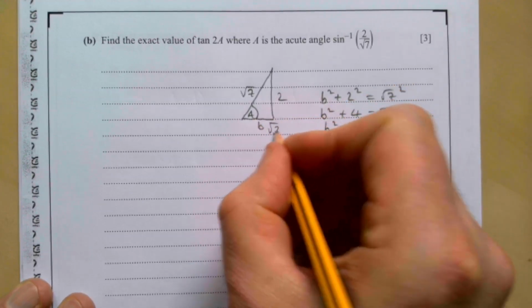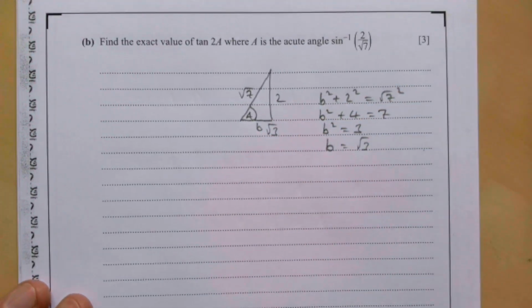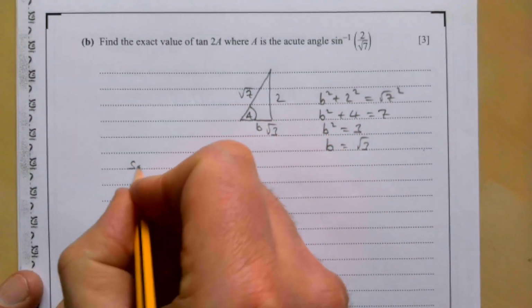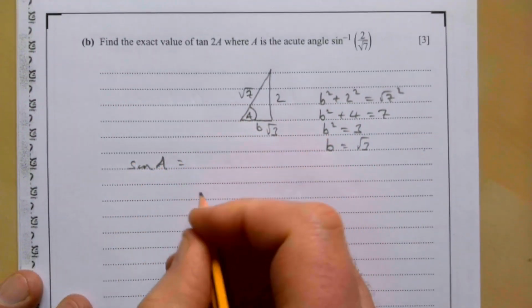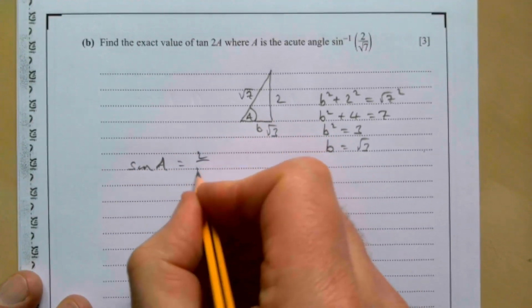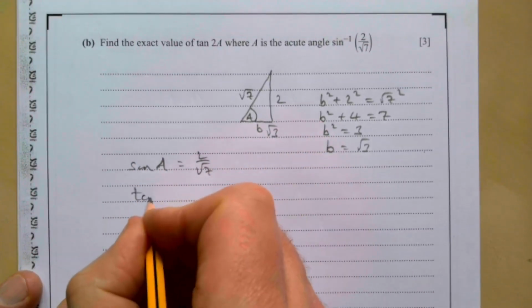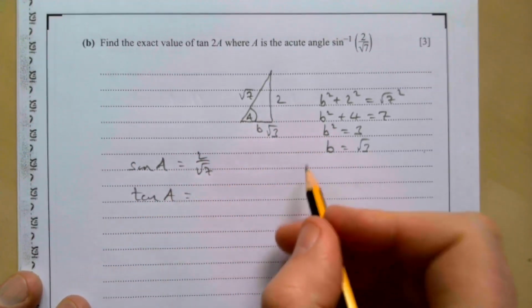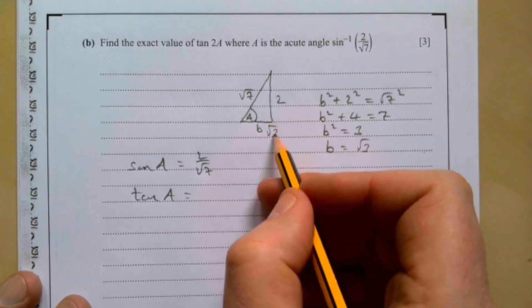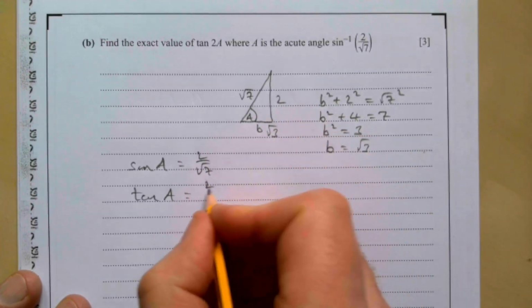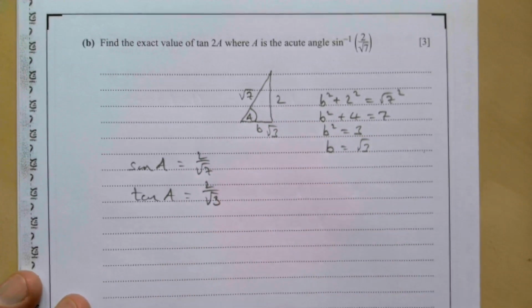So how does that help us? It means we can find then the tan of that angle. So we know the sine of A is of course 2 over root 7, and then the tan of A is going to be the opposite over the adjacent, so it's then going to be 2 over root 3.